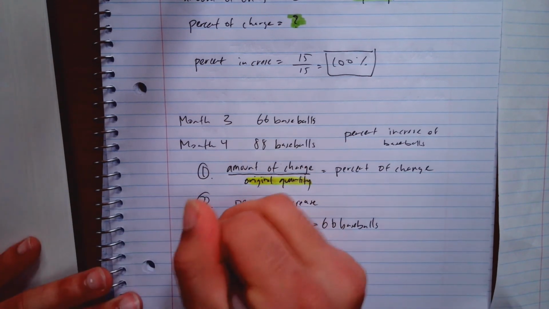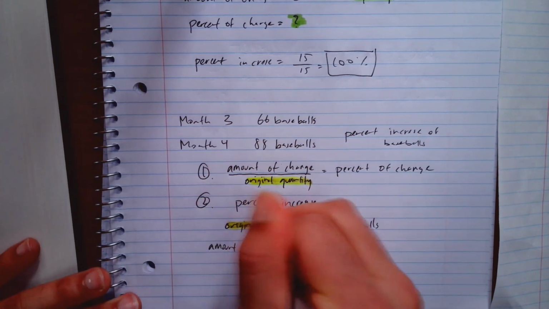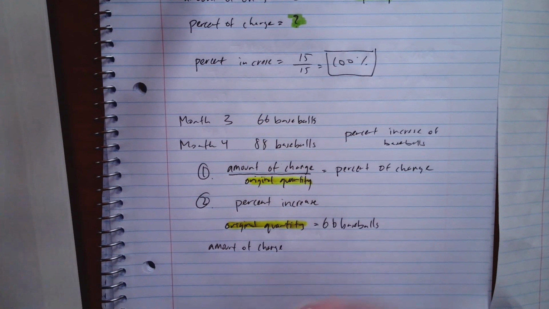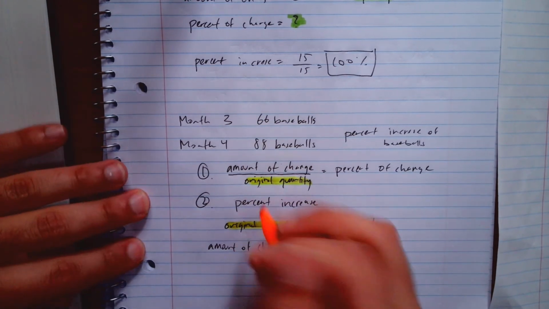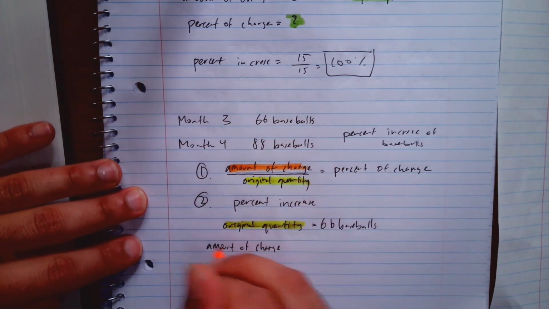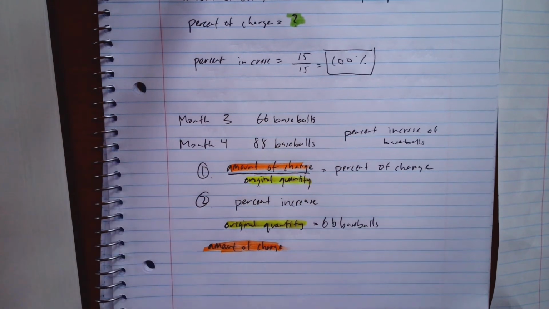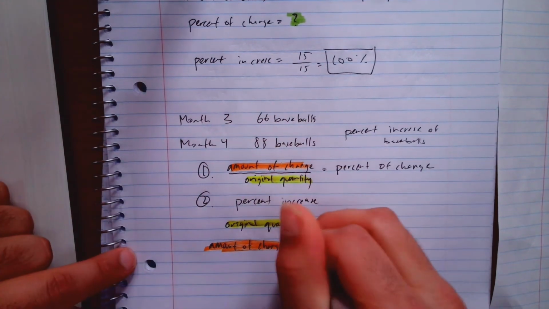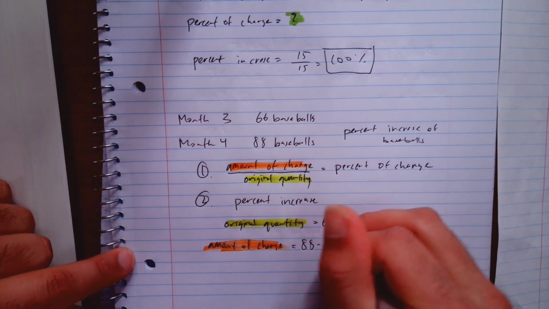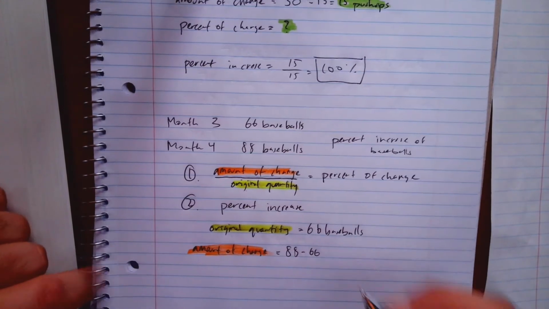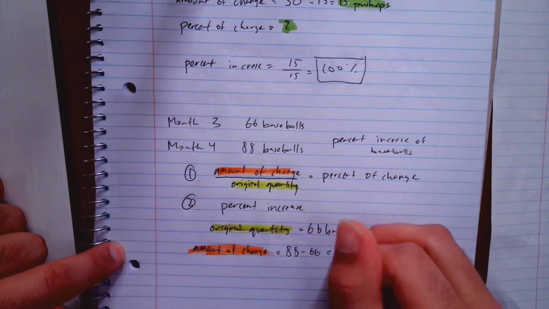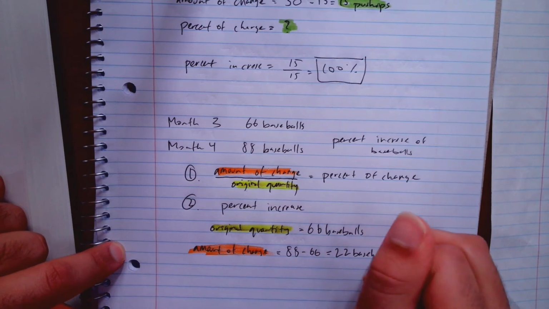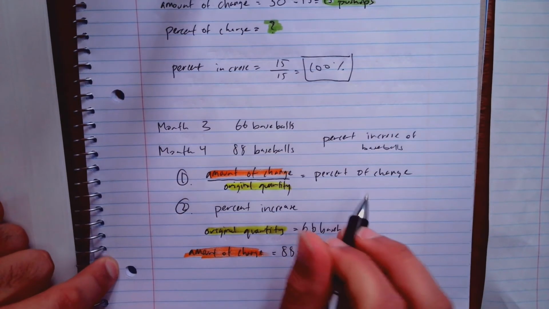And what would be our amount of change? Okay, and how did you get 22? Our bigger number minus our smaller number. And what is our percent of change?